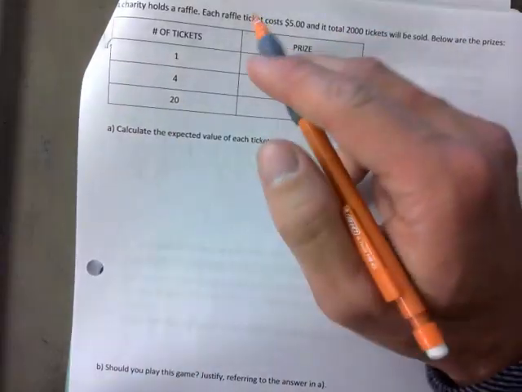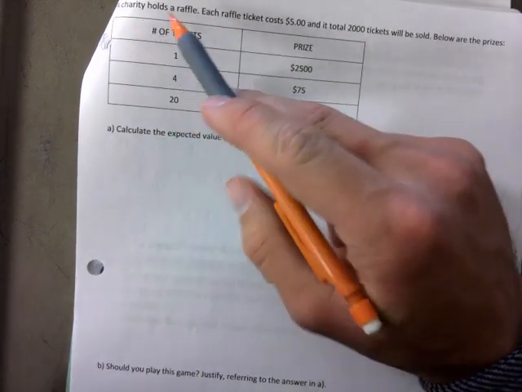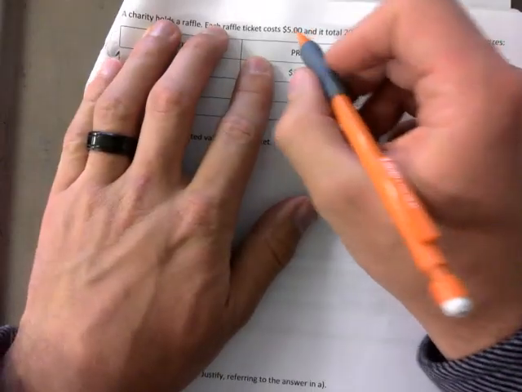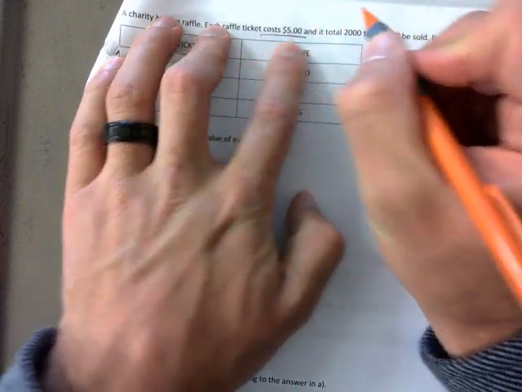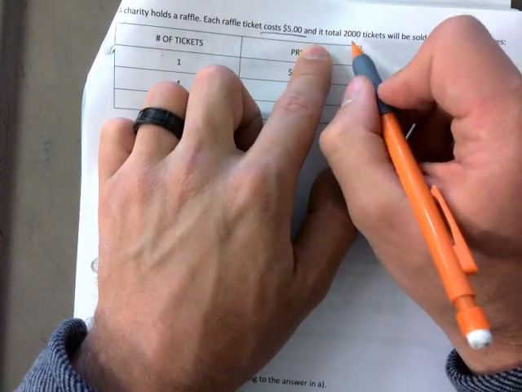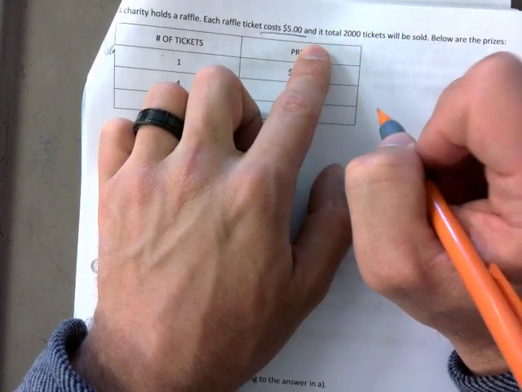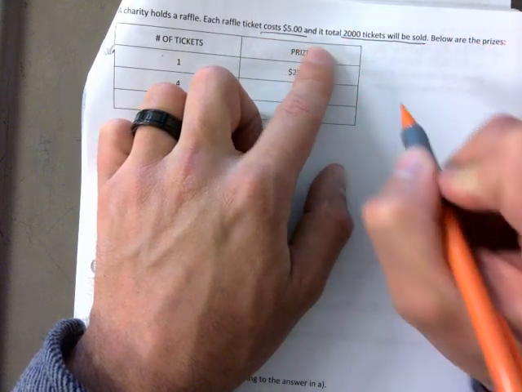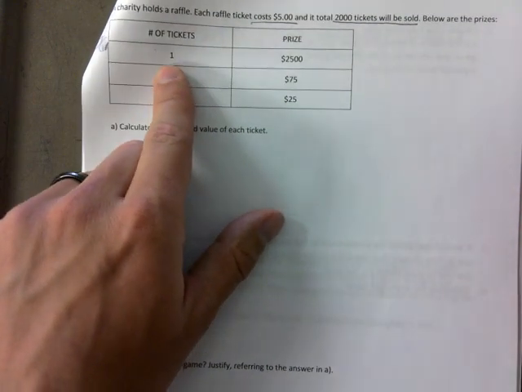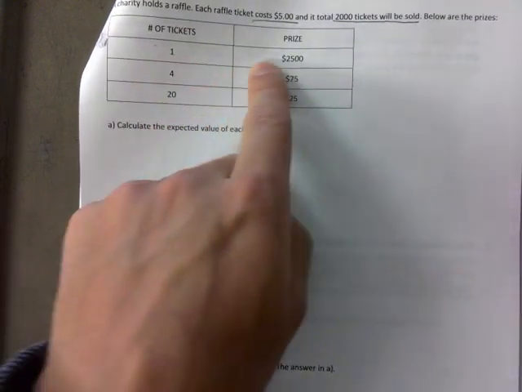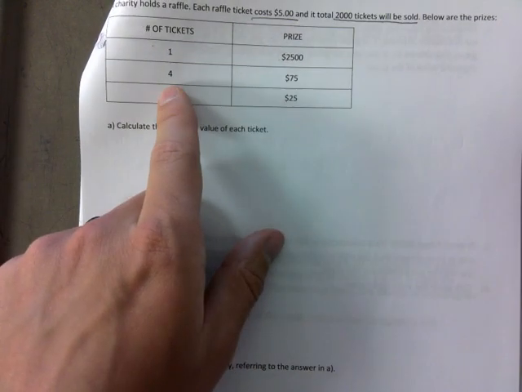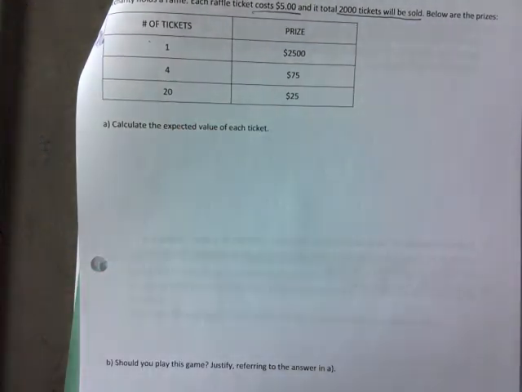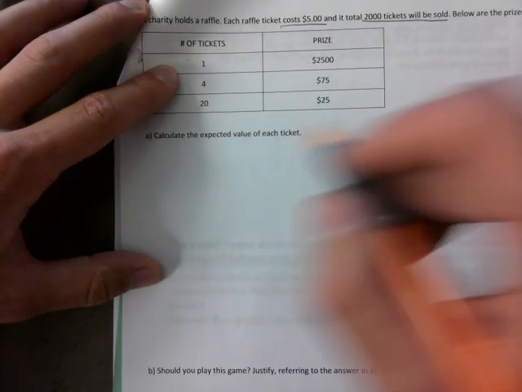So for this example here, again, a charity holds a raffle. Each raffle ticket costs $5, and a total of 2,000 tickets will be sold. Below are the prizes. So one ticket will be $2,500, 4 will be $75, and 20 will have a prize of $25. So we want to calculate the expected value of each ticket.